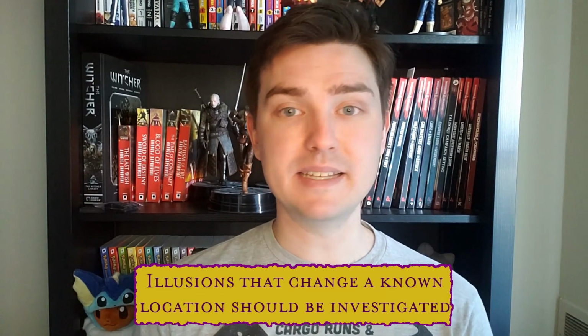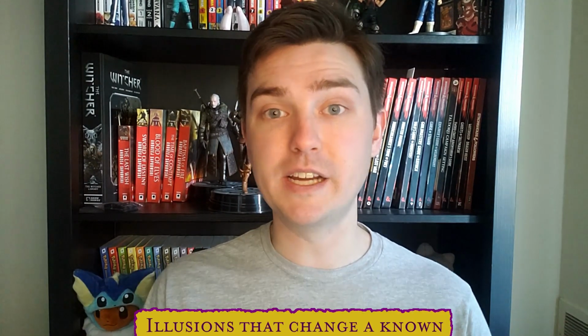The other time I see an illusion being investigated out of combat by NPCs is if it disrupts their day-to-day routine or changes a location that they know very well. An illusion that removes a door in an NPC's house, or the illusion of a tree over where their tent just was, is obviously going to prompt an investigation check from them, and in a circumstance like that, you might even give the NPC advantage because they know that there's something wrong there, they just don't quite know what yet.